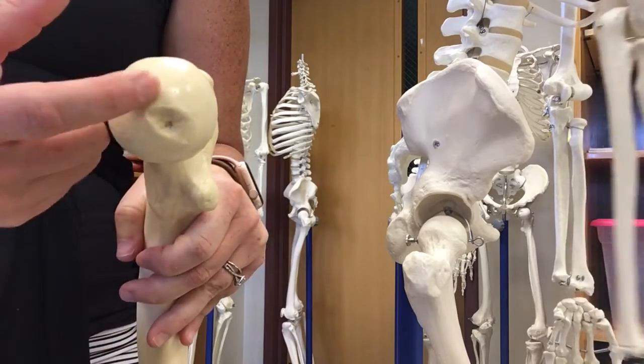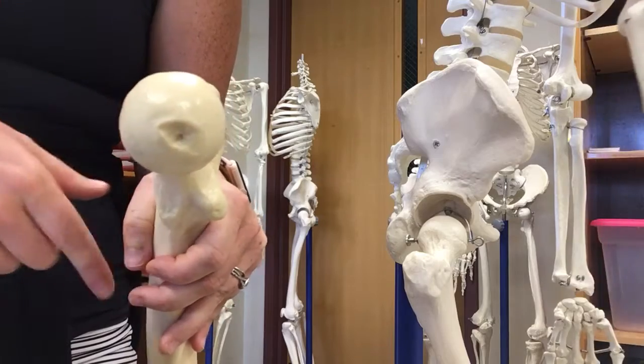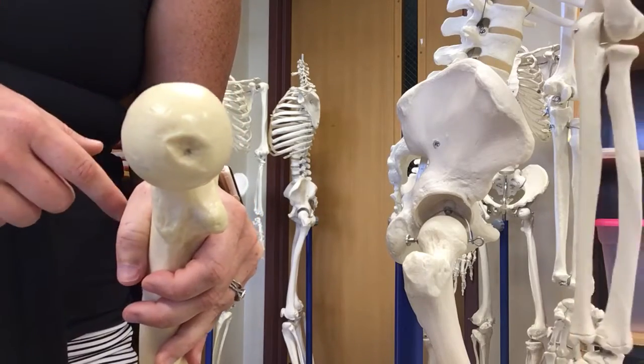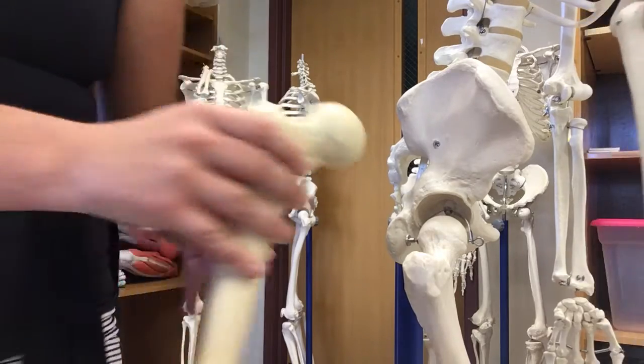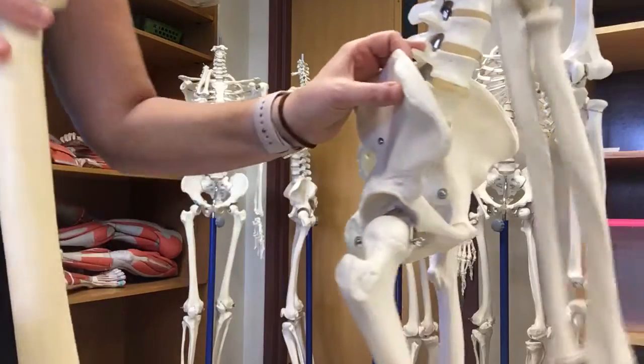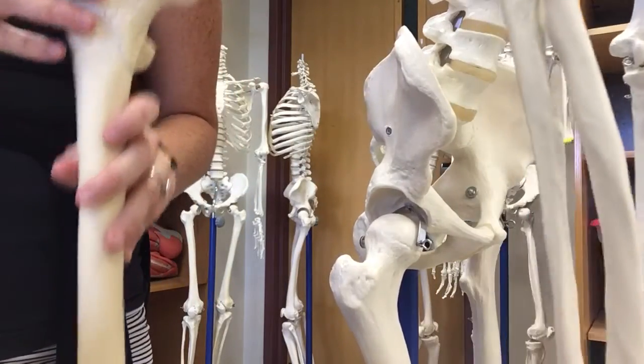Something else is this feature right here. It looks like a little hole. That's the Fovea Capitis. You have little ligaments that attach here that help hold your hip in place, right? So your leg just doesn't fall off. What else do we have?